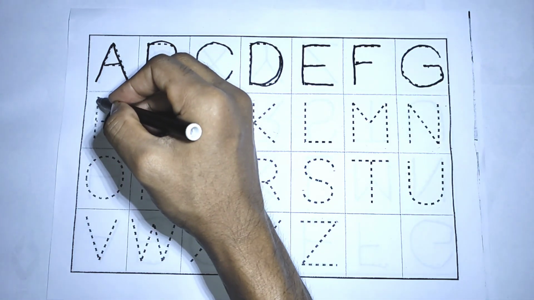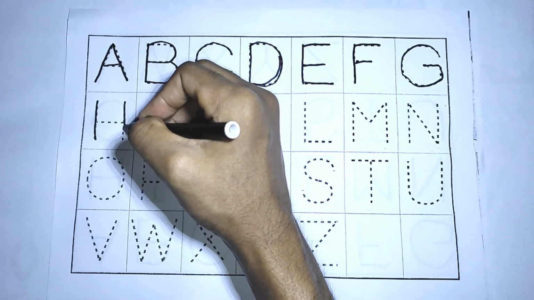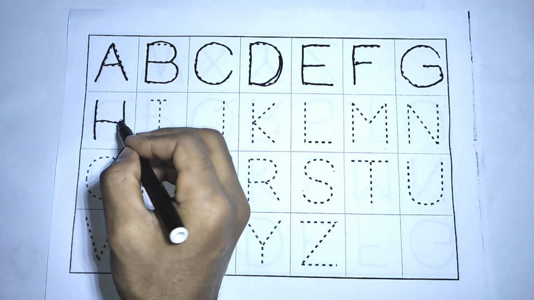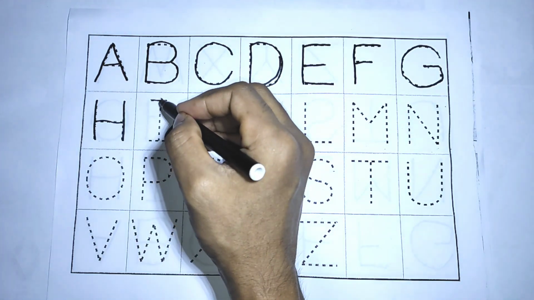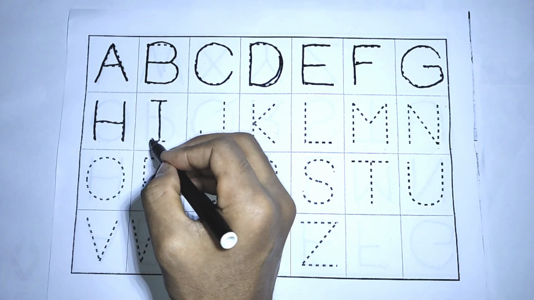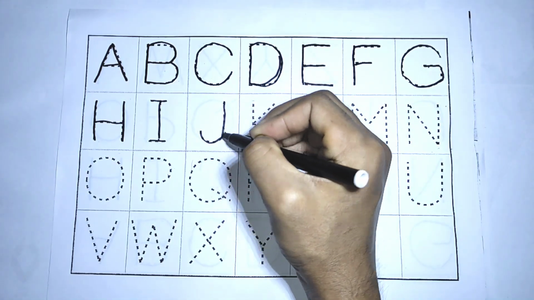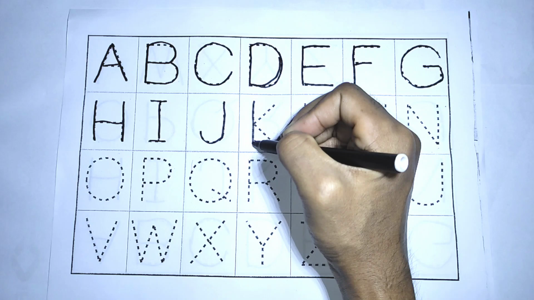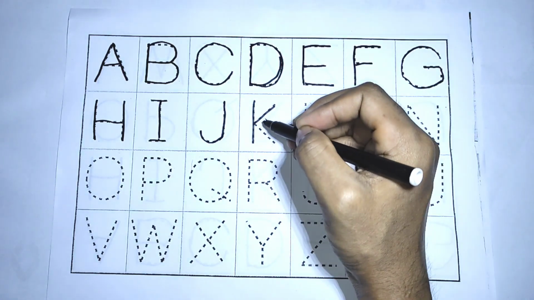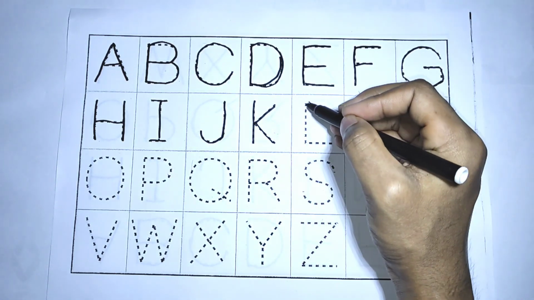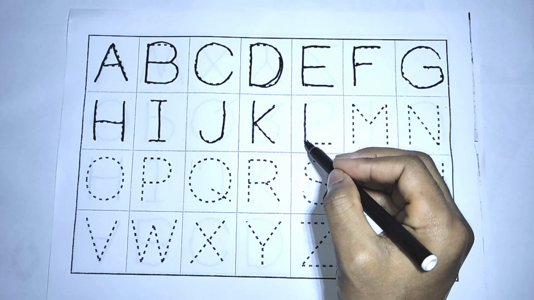Now we draw H. H for hand. The next one is I. I for ice cream. Now we draw J. J for jackfruit. The next one is K. K for kite.